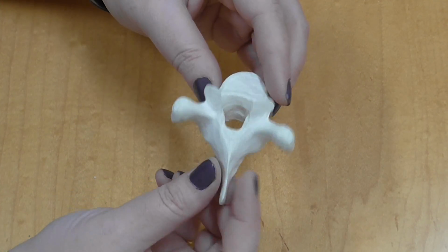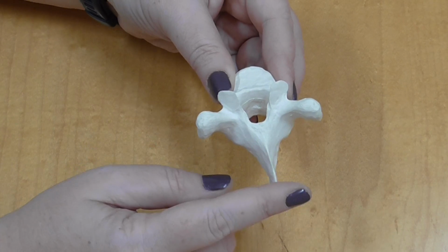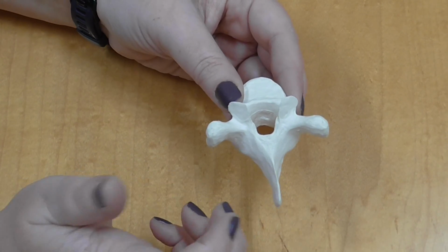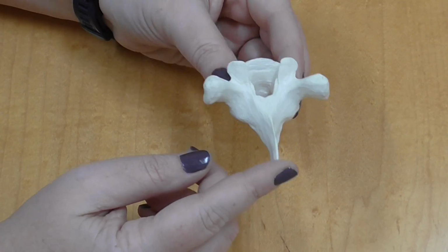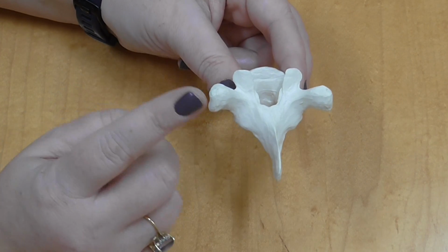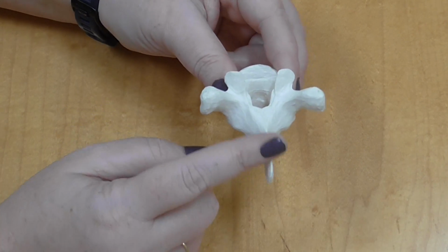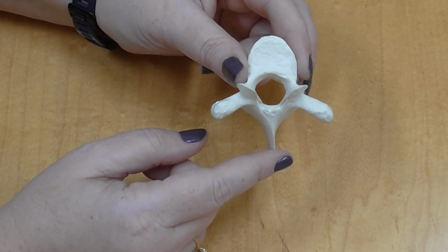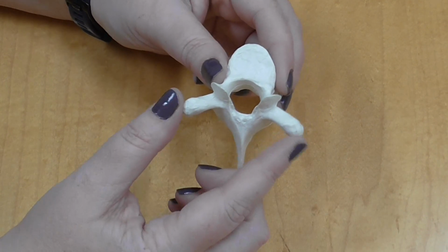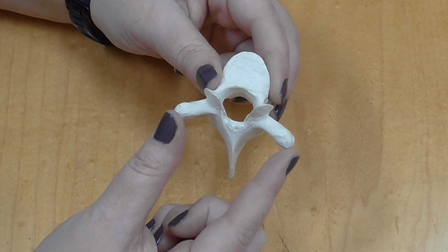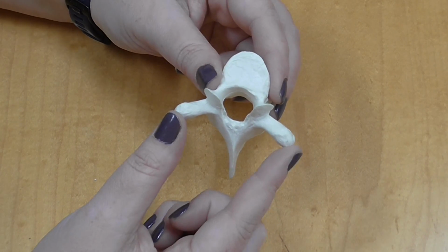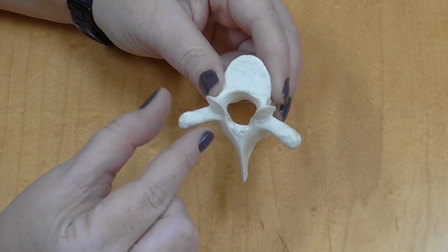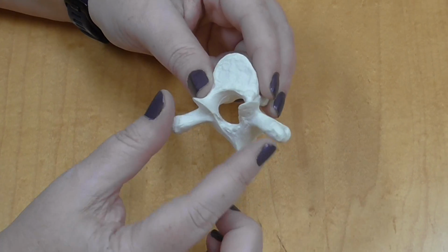The spinous process is this part right here that sticks out. That's going to stick out posteriorly, so towards the back of the body. And if you run your finger down somebody's spine, you'll feel those little bumps. You're feeling those spinous processes. Last feature that's on all vertebrae are going to be these guys right here. These are the transverse processes. So single transverse process and another transverse process.